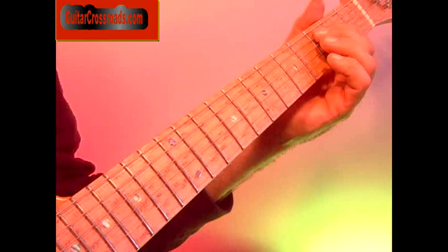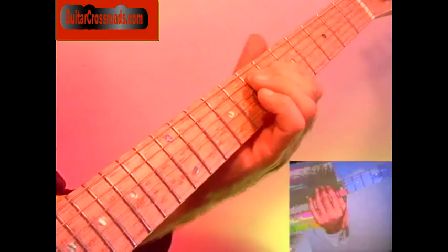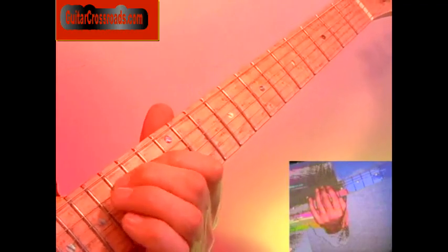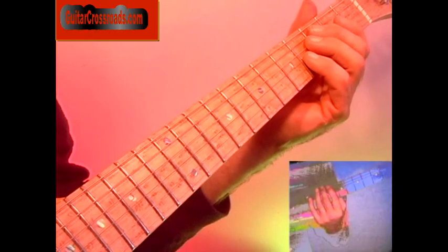To be in a key means to choose 7 of the 12 notes. In this case, the 7 notes are the white keys on the piano, starting with C. We can build chords on these notes. We can build scales on these notes. There are 7 colors associated with each one of these notes.